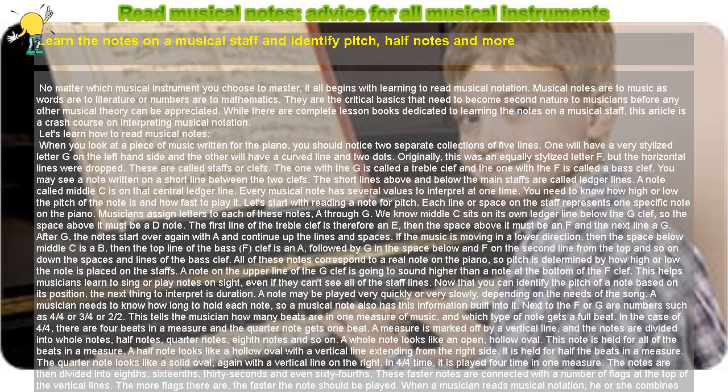Some instruments are pitched lower than others, so different musicians learn to read different staffs. A bass singer may rarely sing a note above middle C, but a soprano might sing notes above the G clef on several ledger lines.